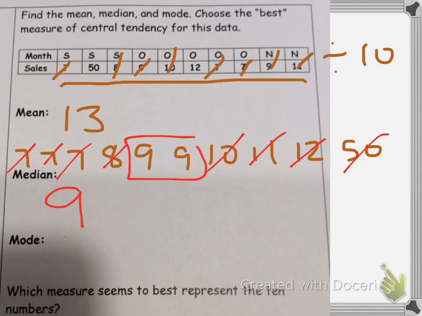Which number occurred the most? 7. So the mode is 7. Okay, so which of these 3 measures best represents the 10 numbers? So the mean is the average, the median is the middle, and the mode is the one that occurred the most.